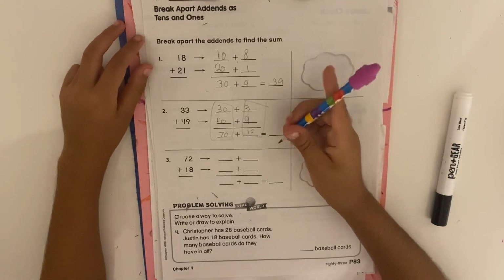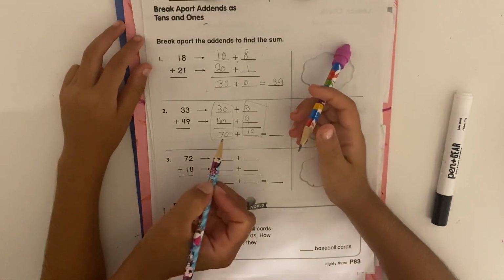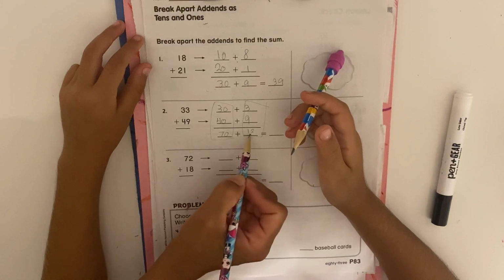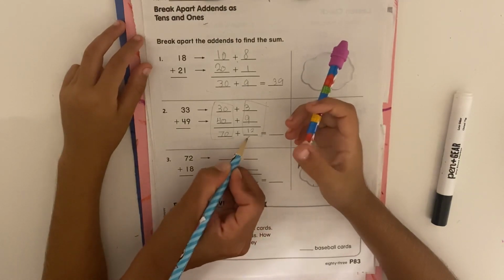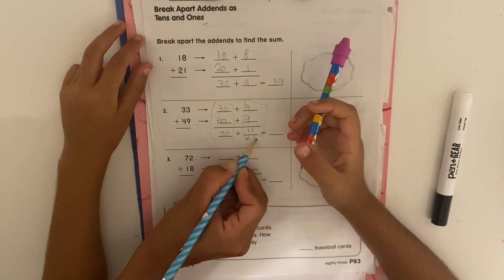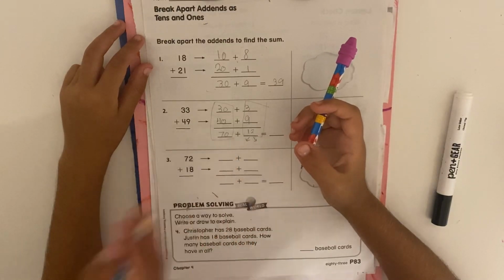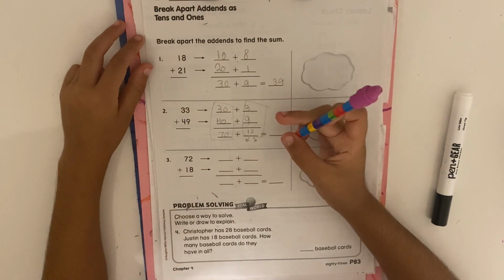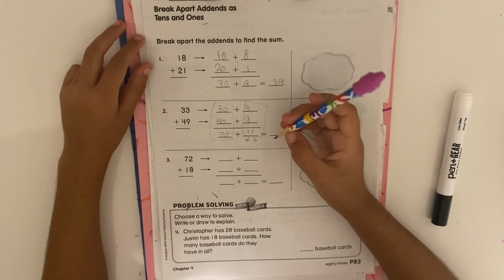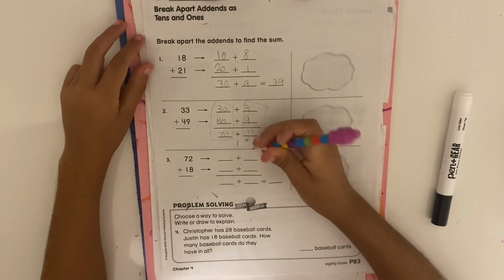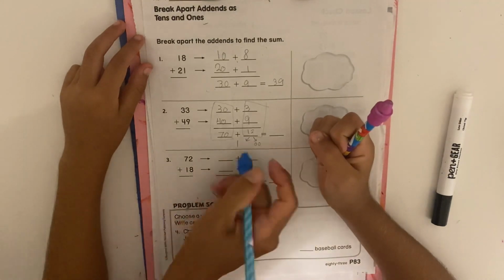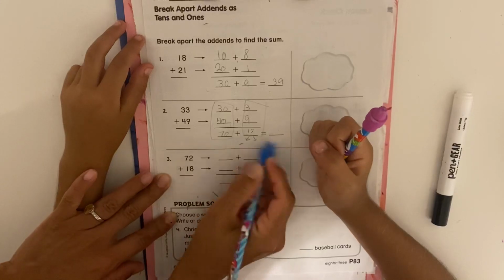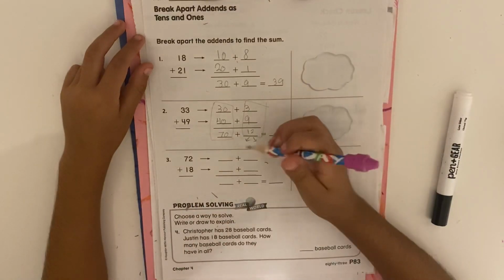Okay, now here's where I want to show you. If you can add 70 plus 12 and find the answer, that's fine. But you could also break apart this 12 into tens and ones. What is tens and ones for 12? 1 ten and 2 ones. Okay, not with symbols, with actual numbers. So the number 10 and the number 2.